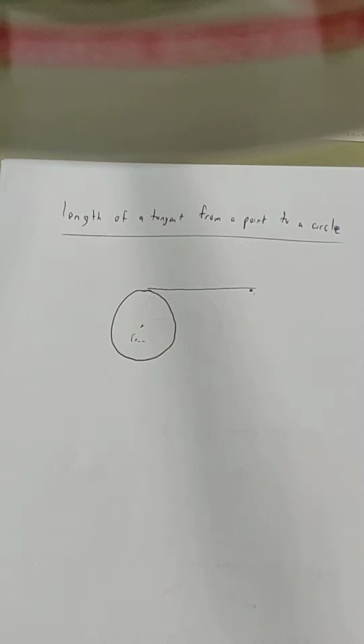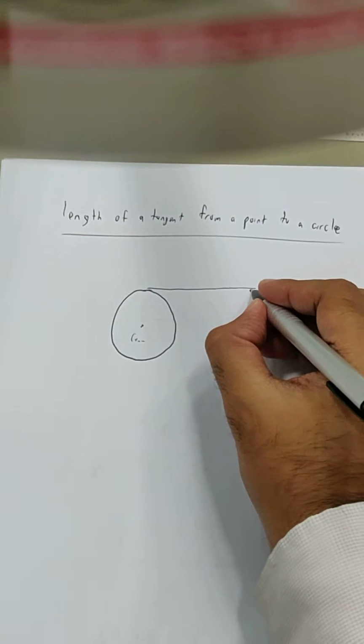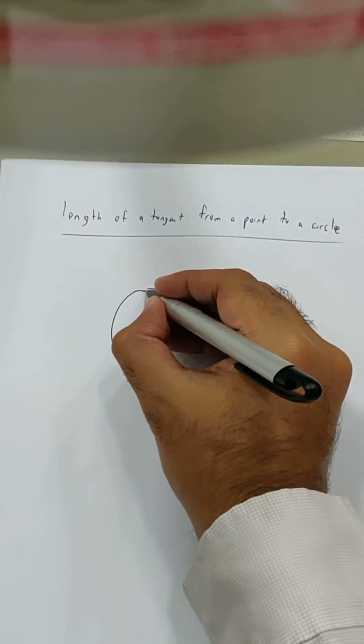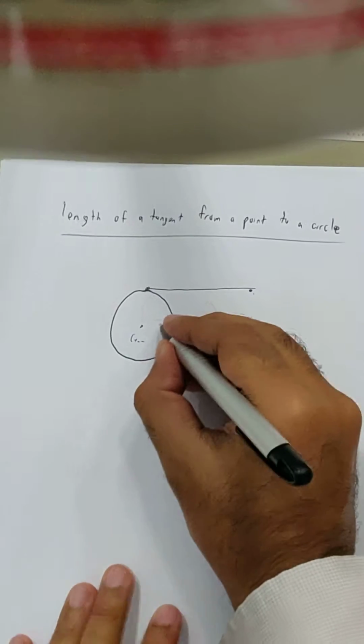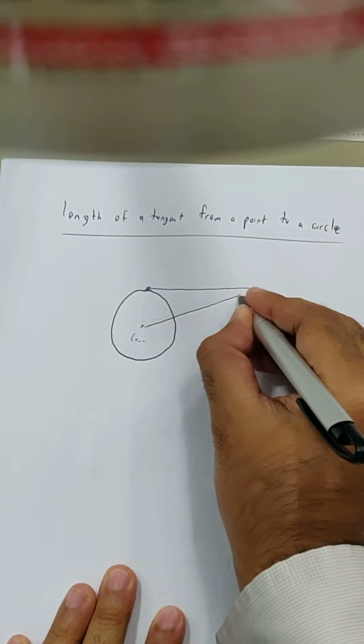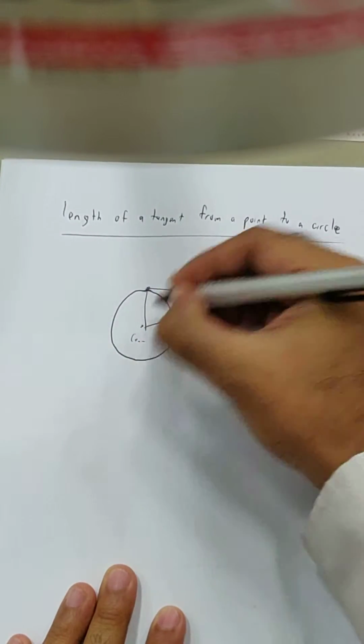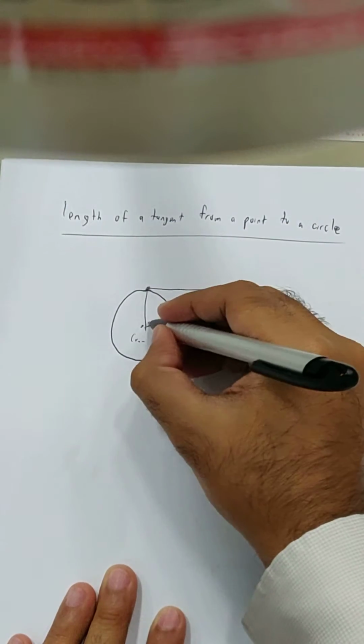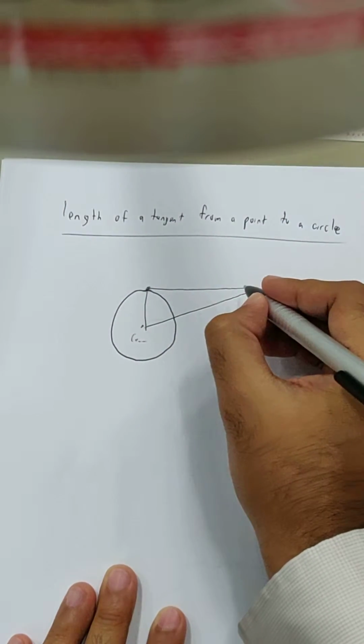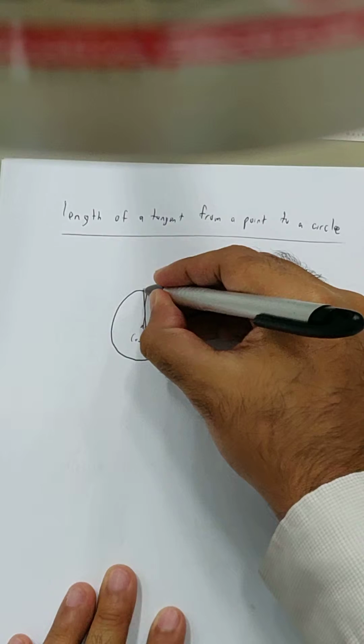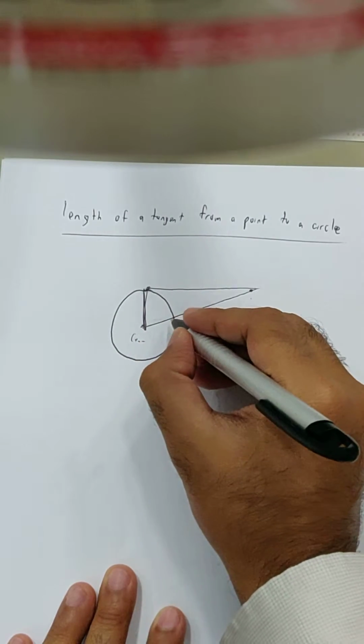Okay, normally this is how we draw. Okay, this is a good draw.